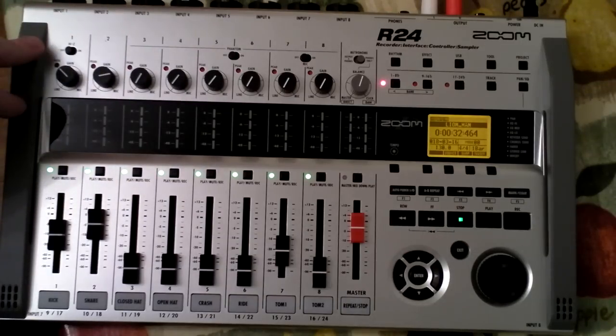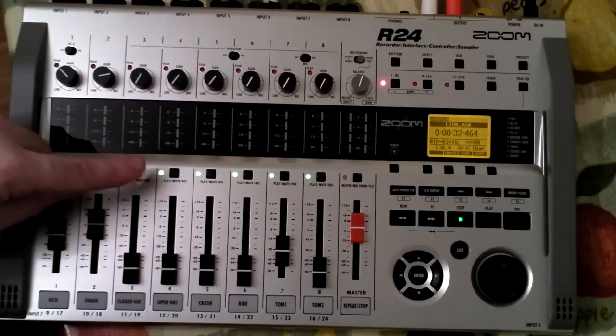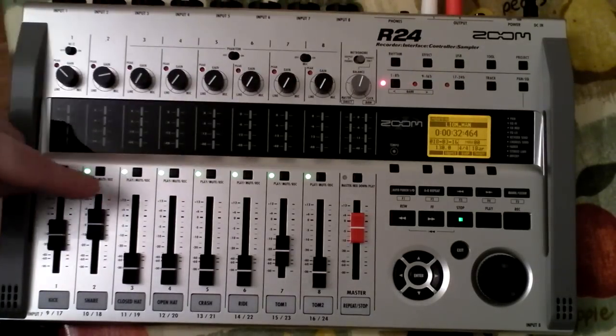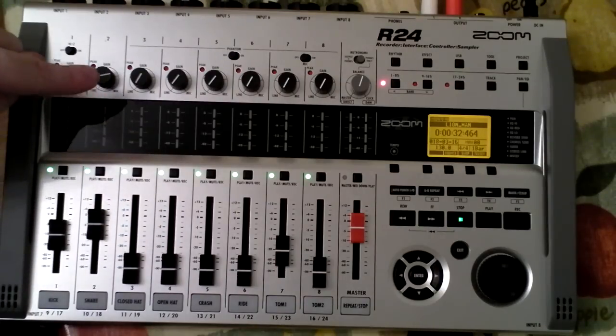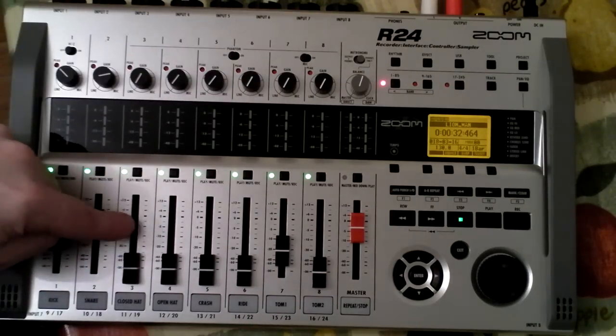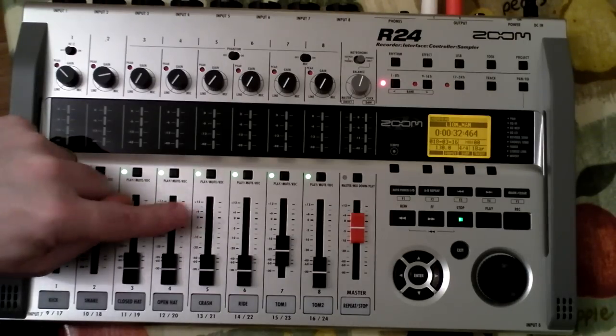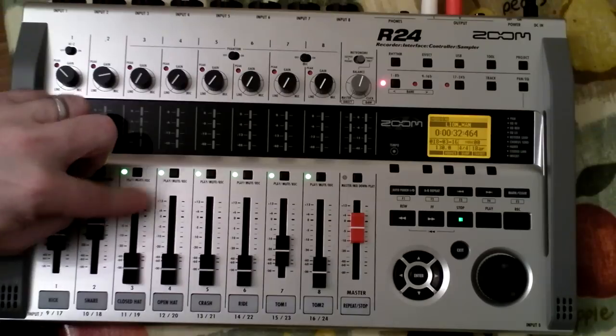So first of all, using one of the inbuilt rhythm tracks on the internal memory of the R24, we're going to add it, so we don't have to keep changing banks with the bank buttons up here, to track number 3, this one here. It's also going to add it into track number 4, but I'll tell you why in just a second.